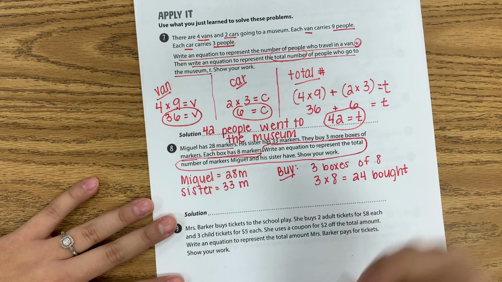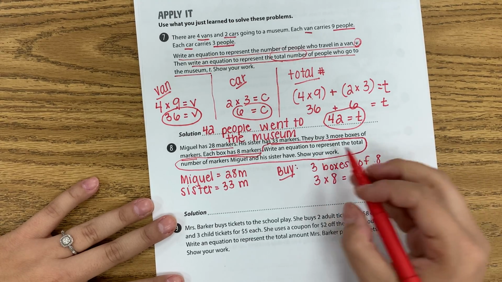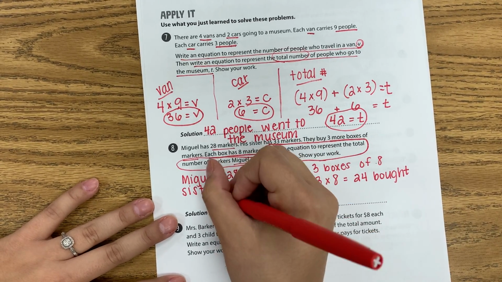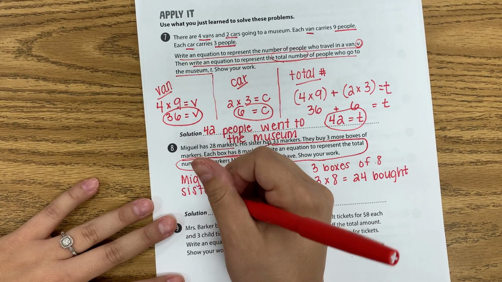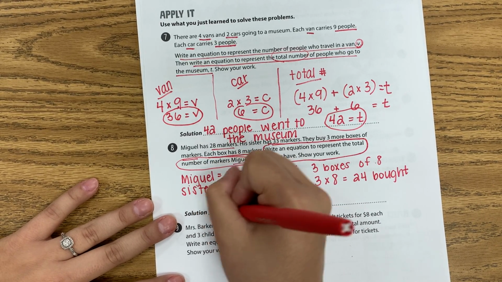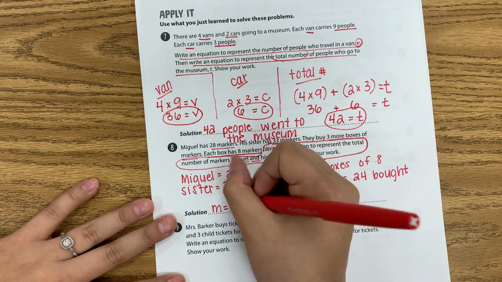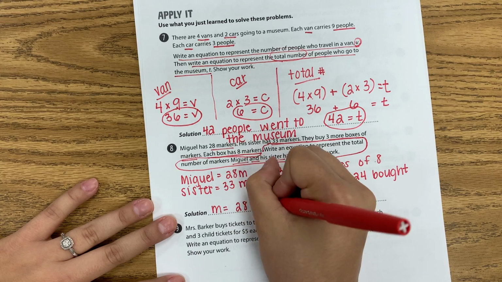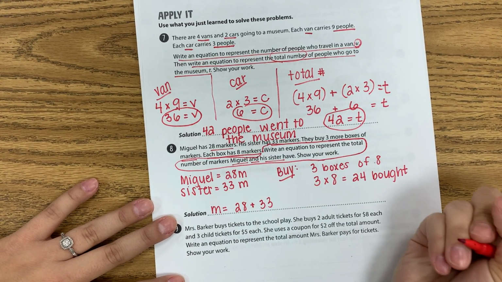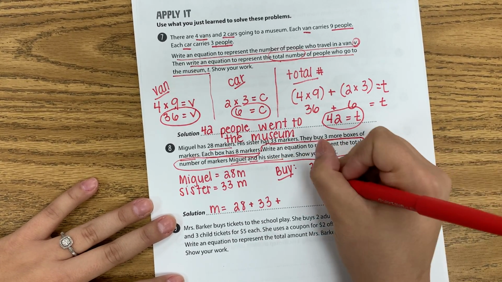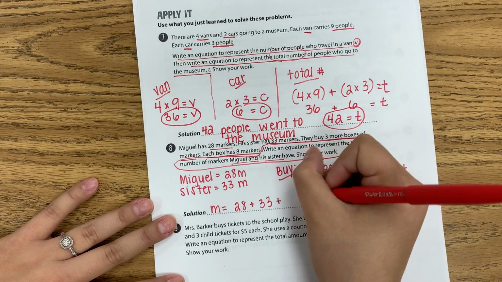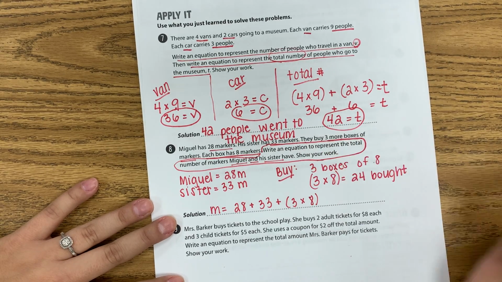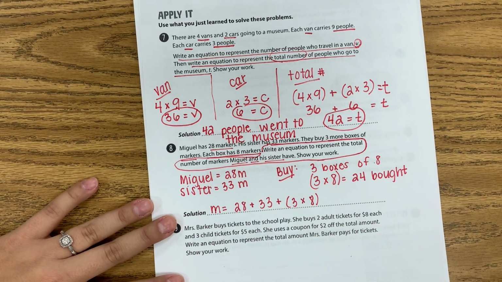So that's not the answer though, because we need to know how many Miguel and his sister have. So what we're going to do is say the total number of markers is equal to Miguel's, which is 28, plus his sister's, which is 33, plus we're going to use this equation to pull out how much he and his sister bought at the store, to get the total number of markers.